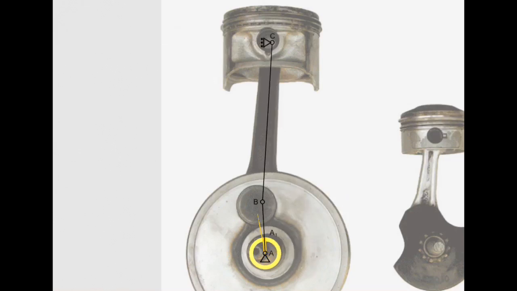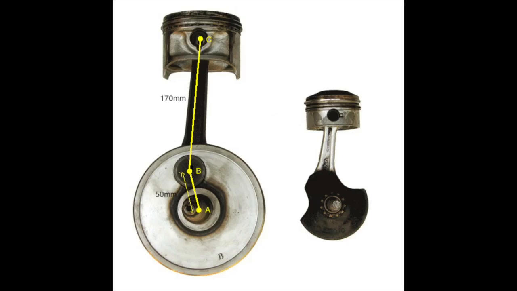We can see in this animation that as the crank rotates, the conrod pushes the piston up and down. The piston, of course, is constrained. It can only move in a straight up and down direction relative to A. Let's add some geometry to our model. So we now have the lengths of both links, 50 and 170 millimeters.